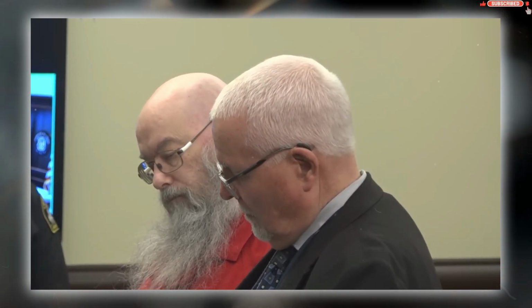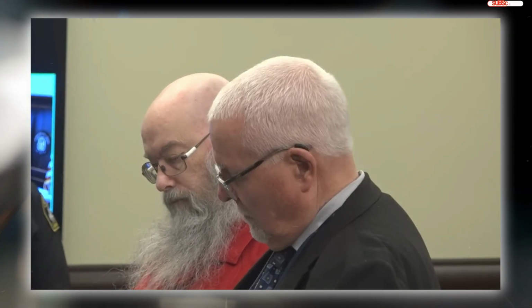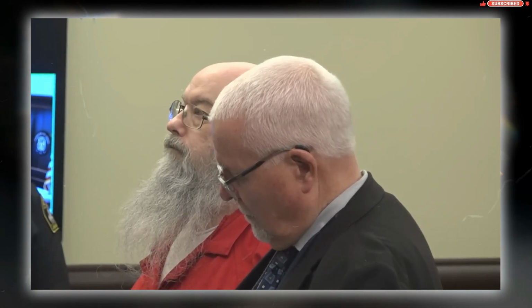Offense variable 6 should be scored at 25 points. 10 points, as currently in the PSI, is more appropriate if the jury had found the defendant guilty of manslaughter.